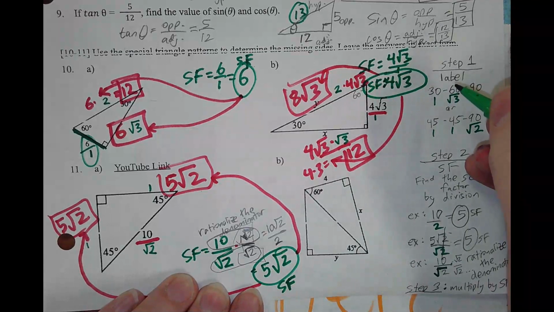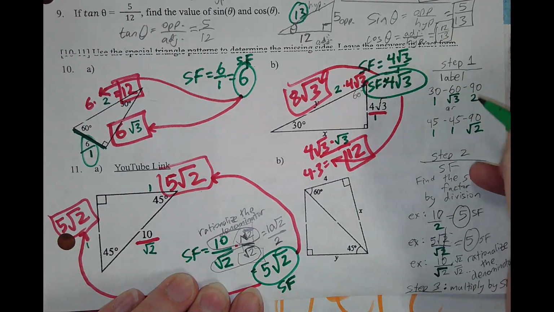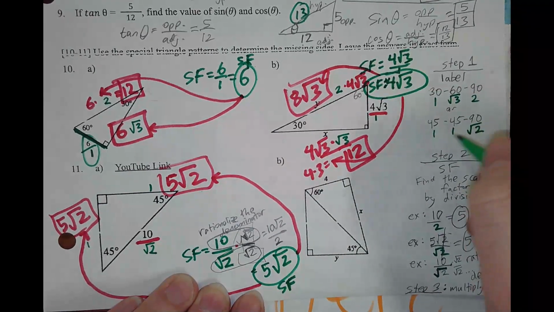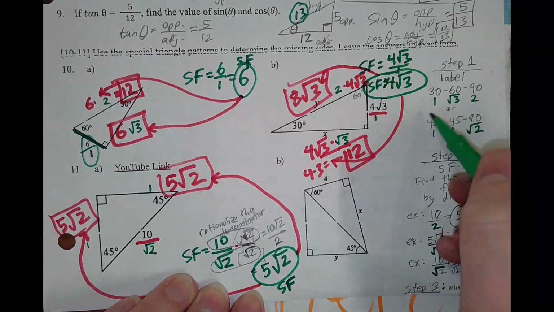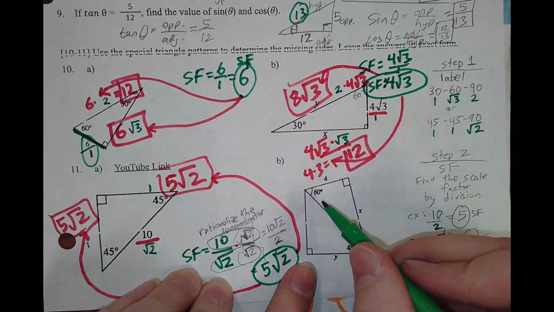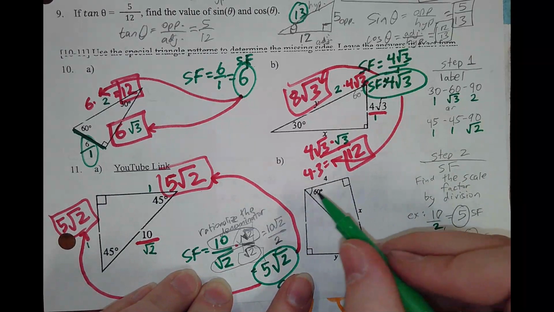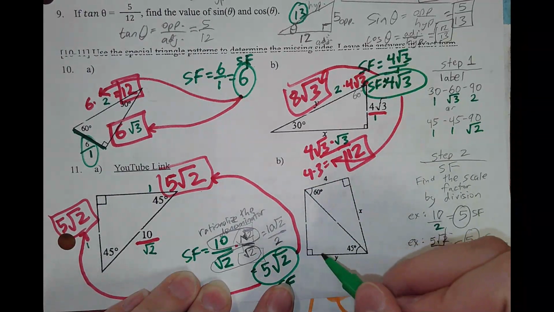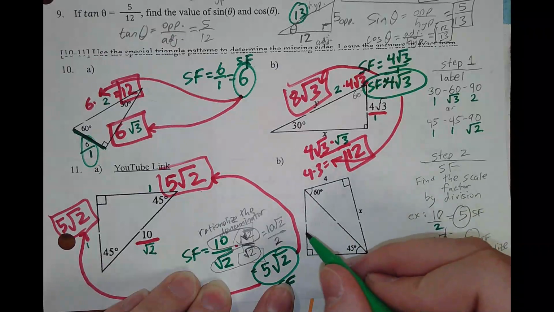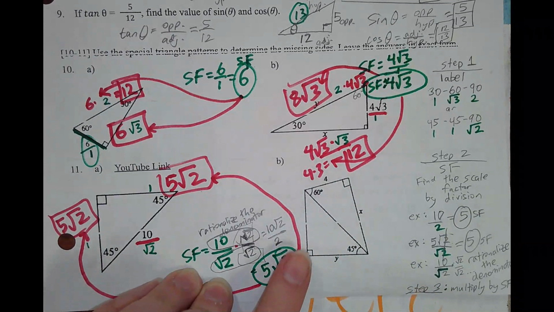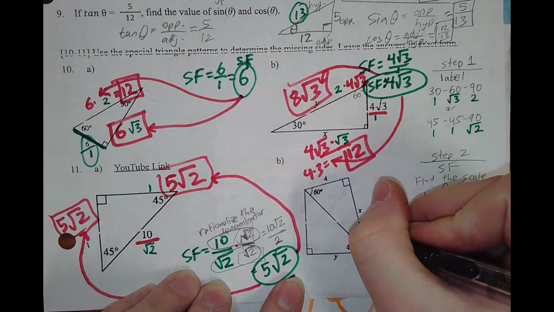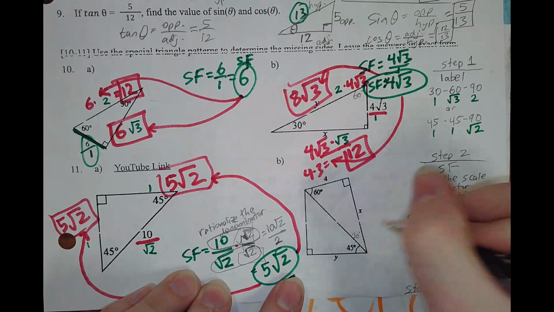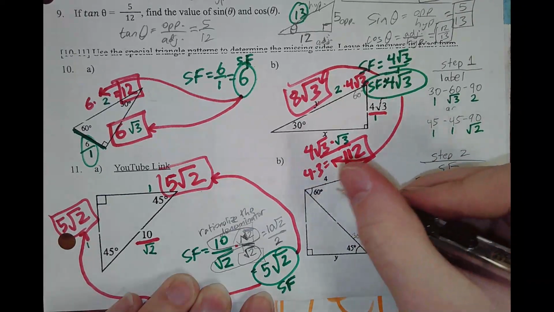Step 1, label your 30, 60, 90s, or if you have a 45, 45, 90, label it this way. What I'm going to do is start off with the 30, 60, 90. You notice how the 30, 60, 90 gives us a side of 4, but the 45, 45, 90, which is also here, doesn't give us any side length. So I'm going to start by labeling the angle 30, since it's a 30, 60, 90.